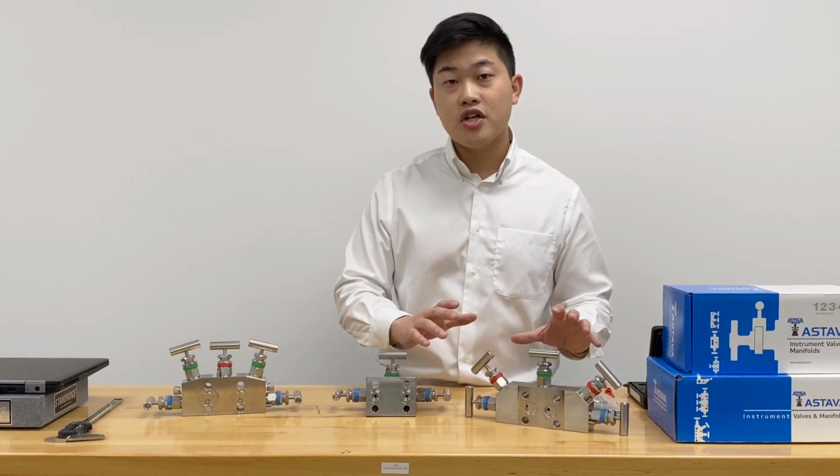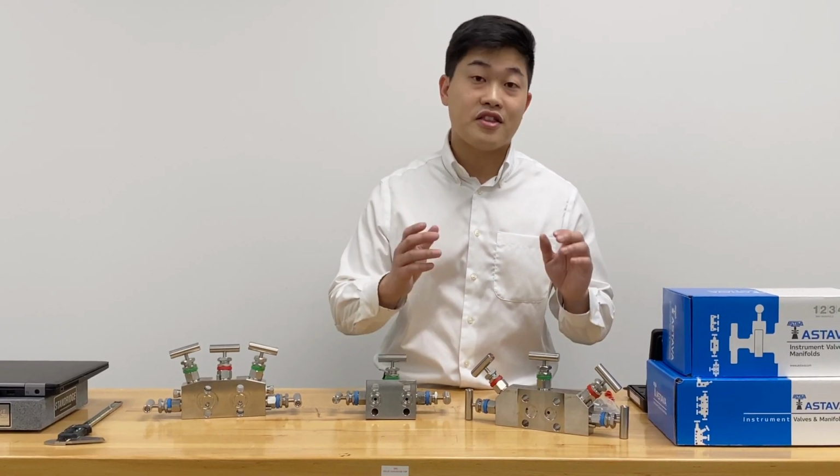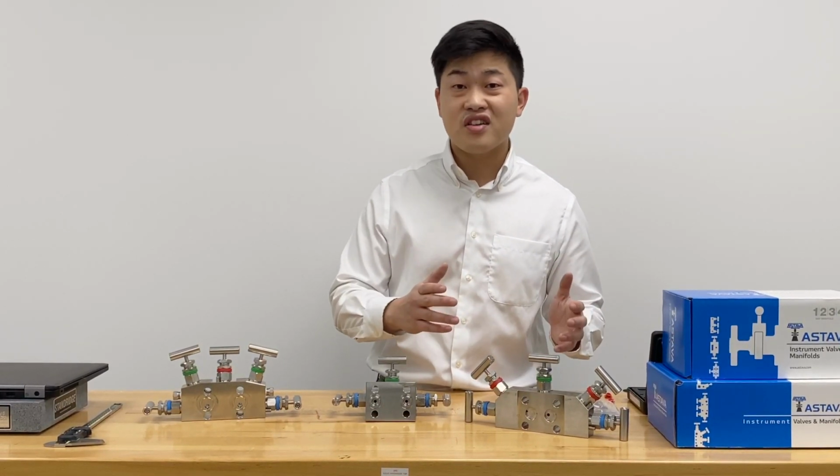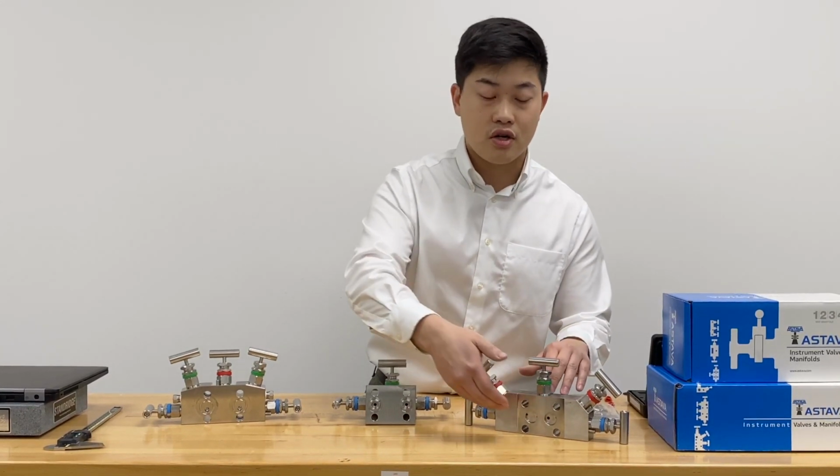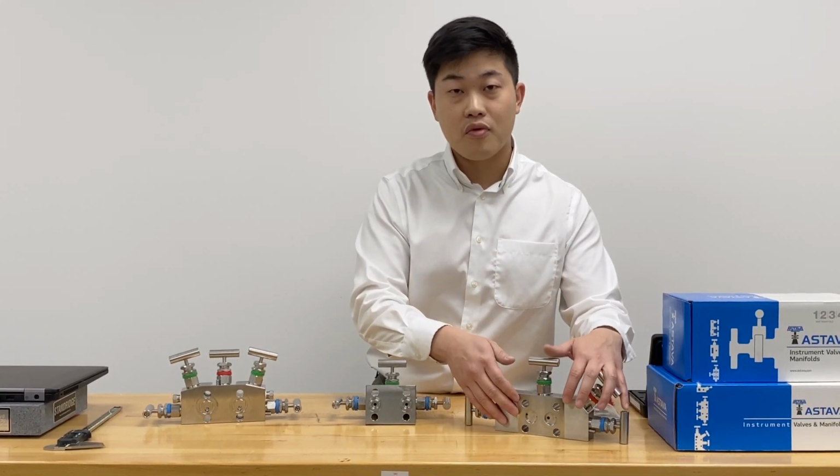The last thing I want you to know when you're talking about flange connections is that there's another one out there. It's specifically cut by Emerson Rosemount, and it's a 33 millimeter center to center. So that's why it requires a different manifold.